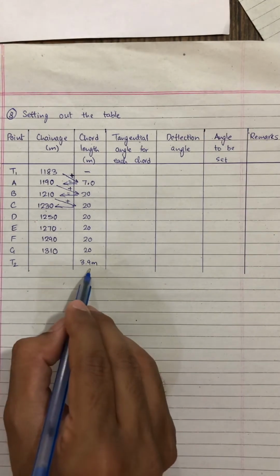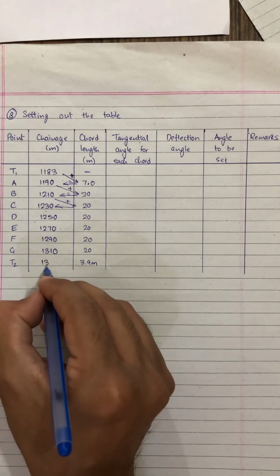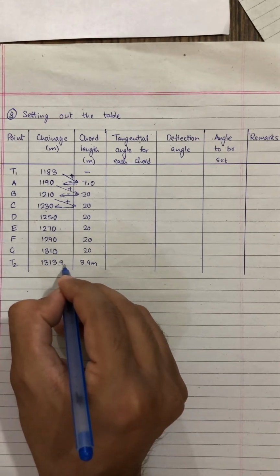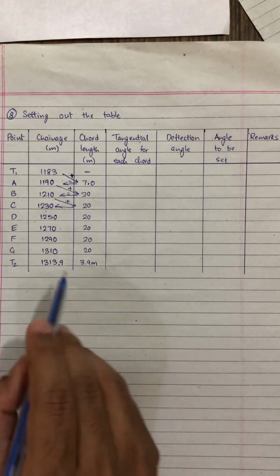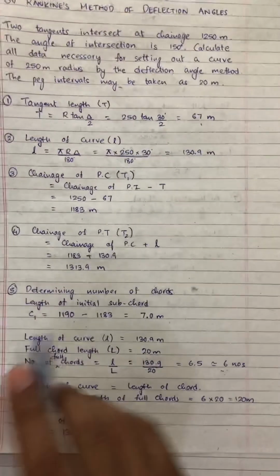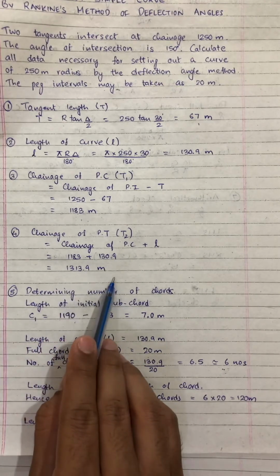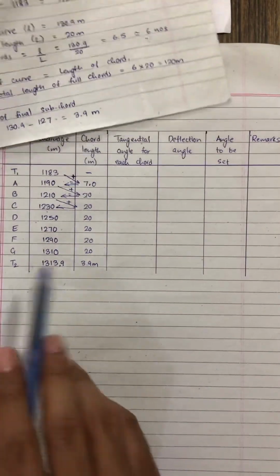Then 1310 plus 3.9 comes out to 1313.9. This value comes out to 1313.9, and this is the chainage of T2. Did we obtain the same value? See, the chainage of T2 we obtained as 1313.9. Okay, hence here also we did a check. The chainage of T2 came out to 1313.9.